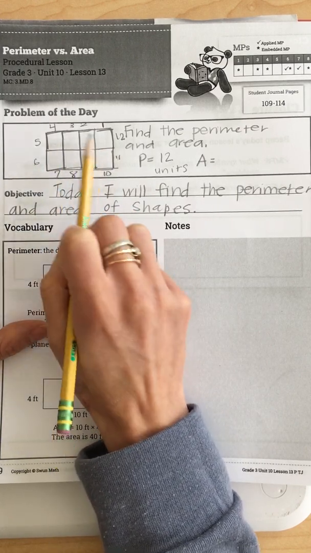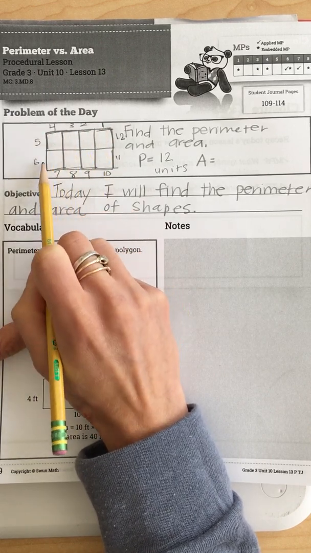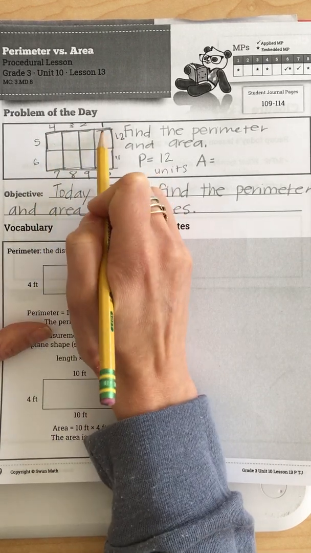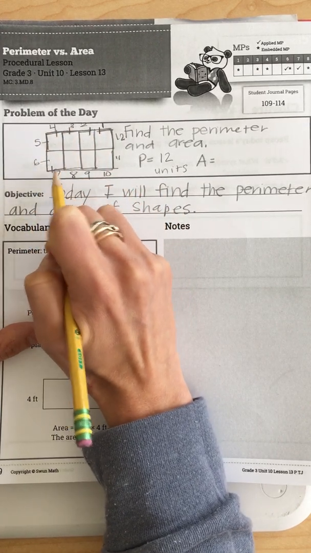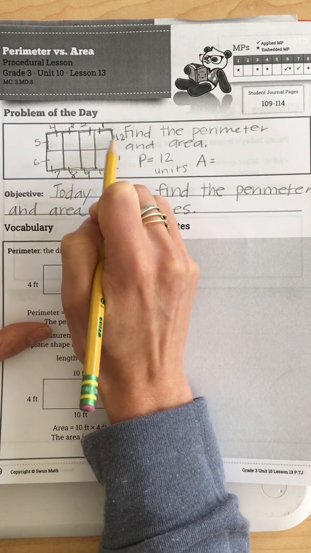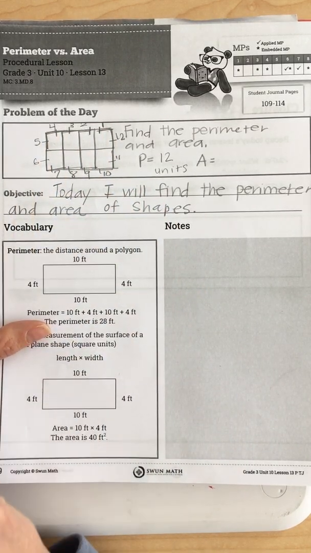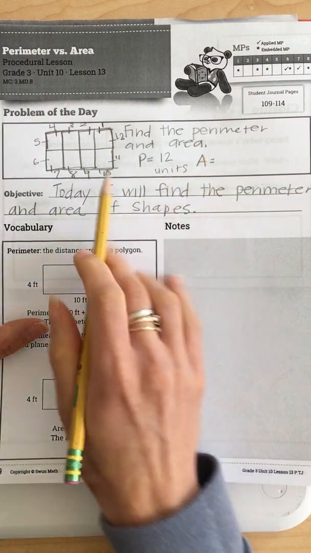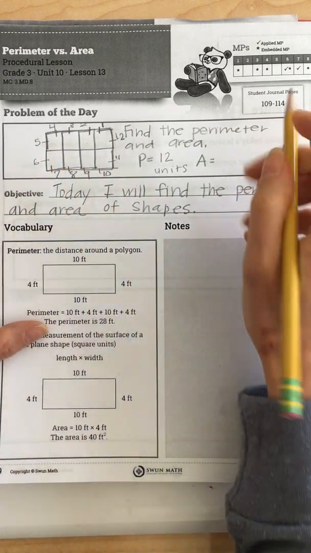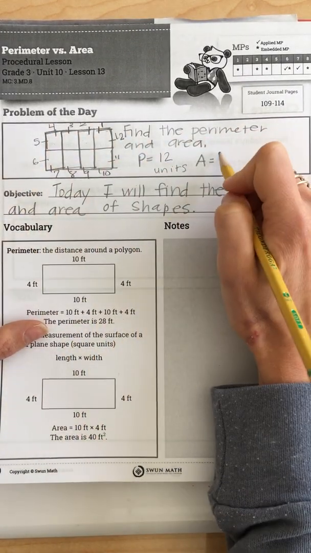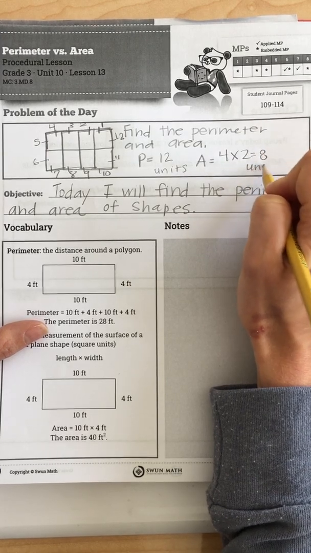Remember, the inside, first of all, is the area, but the inside's also going to cut off a lot of your perimeter. So you can even put marks like this: 1, 2, 3, 4, 5, 6, 7, 8, 9, 10, 11, 12. But you want to go around the outside to find the perimeter, okay? And then the area, you know that it's all of your inner squares, so it's 2 rows of 4, which is also 4 times 2, which is equal to 8 square units.